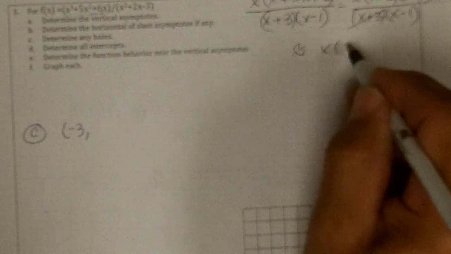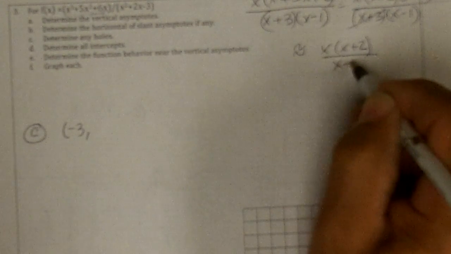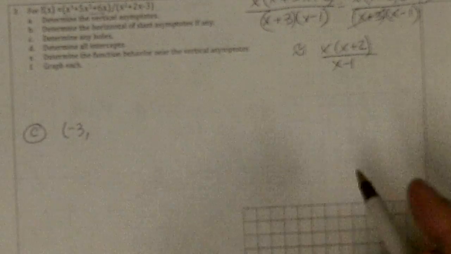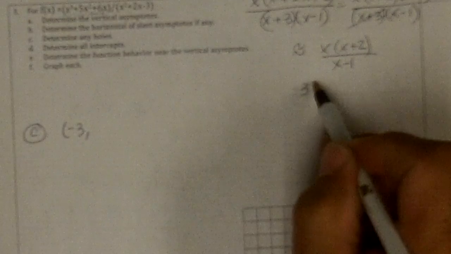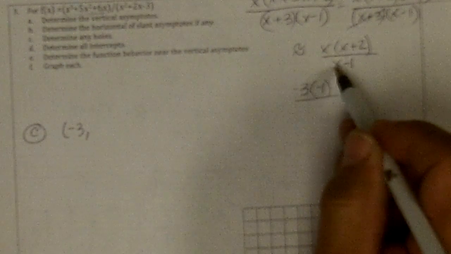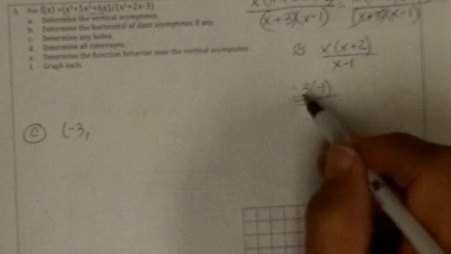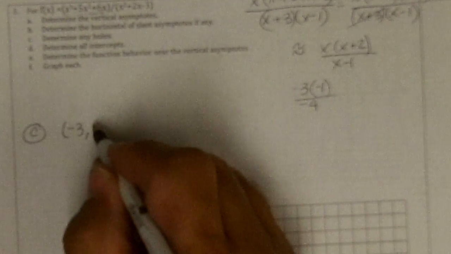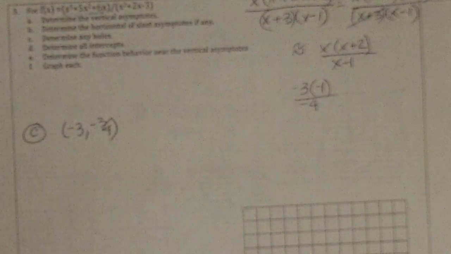This one has a hole because of that, but if I reduce it, get rid of those two, I've got x times x plus 2 over x minus 1. And if I put minus 3 in here, I get negative 3 times negative 1 over negative 4. So that's 3 over negative 4, or negative 3/4. That's where the hole is.